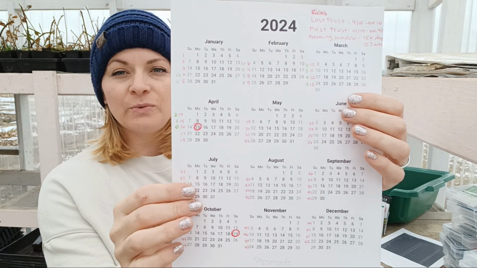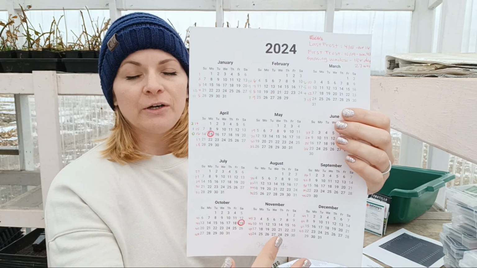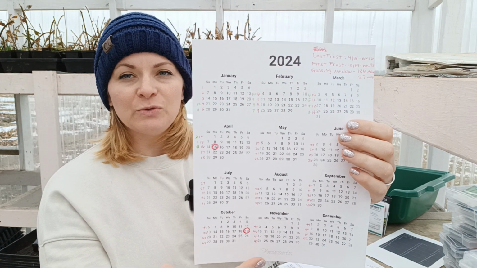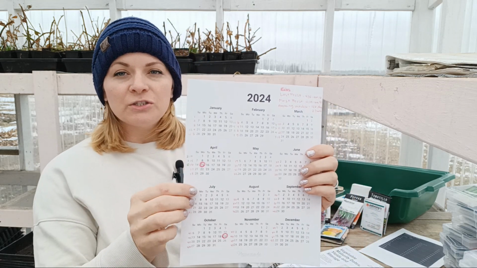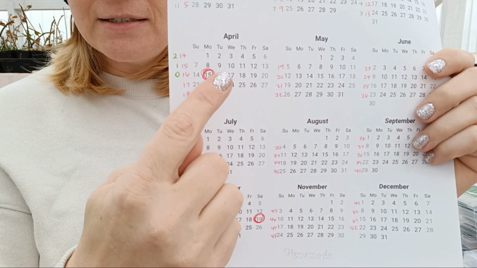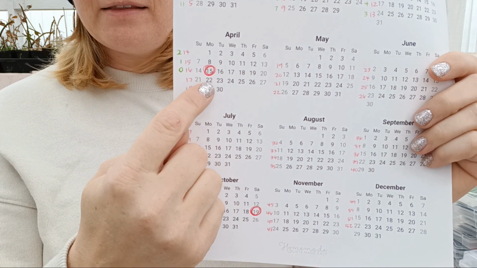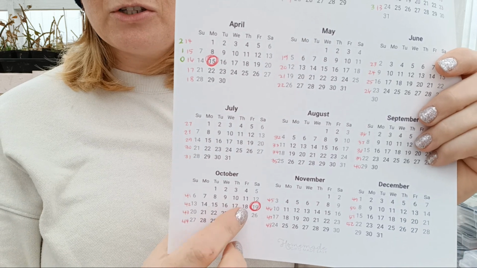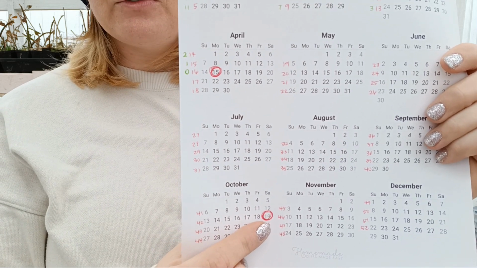Now, the next thing we're going to do is grab a calendar. This is for 2024. This is a year calendar. It tells us all the days that we have for each month. Now that you have your last frost date, what I want you to do is go like this. See, here's April 15th. I've circled that. That is my last frost date. Down here, October 19th, this is my first frost date.